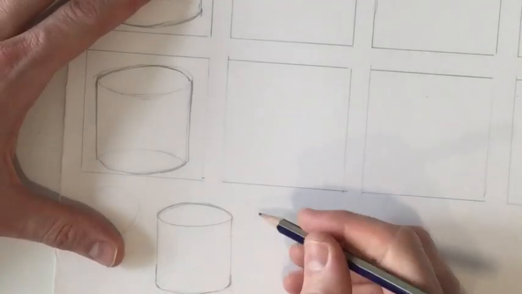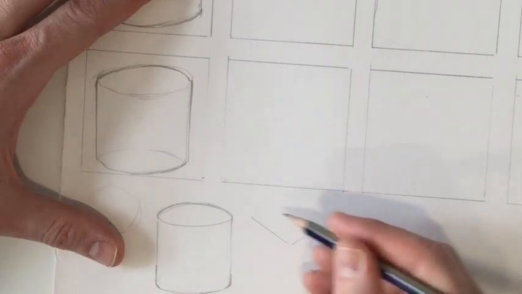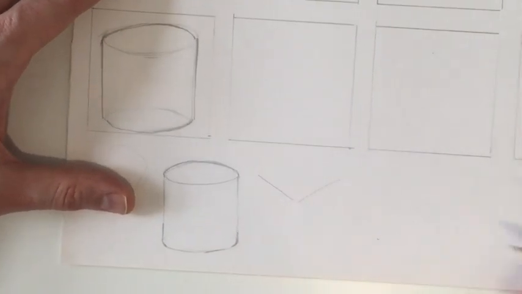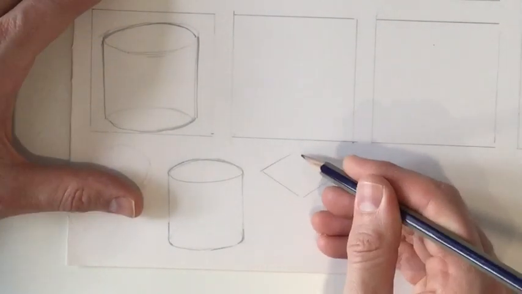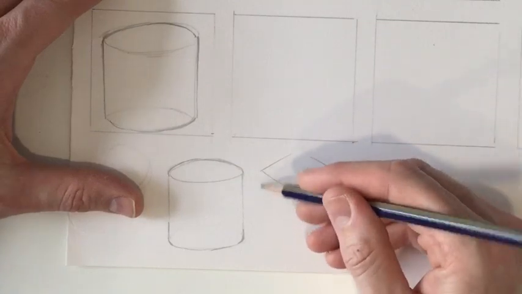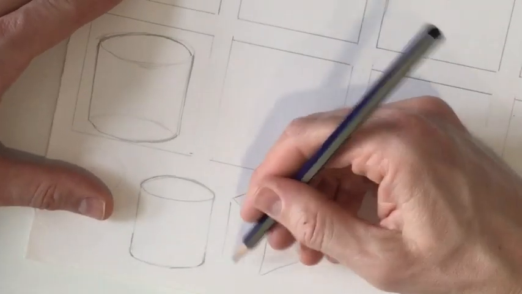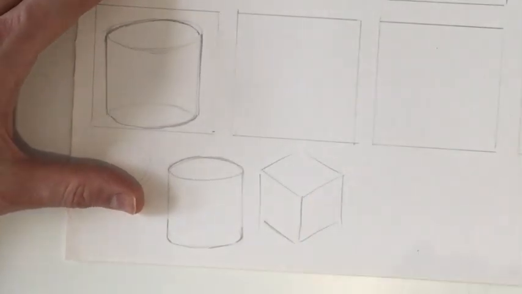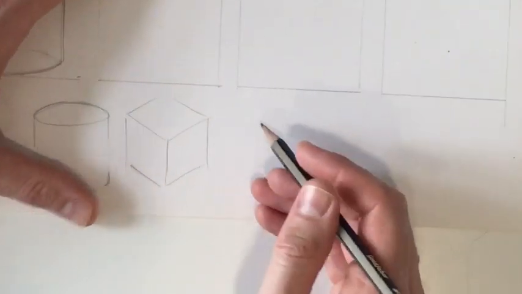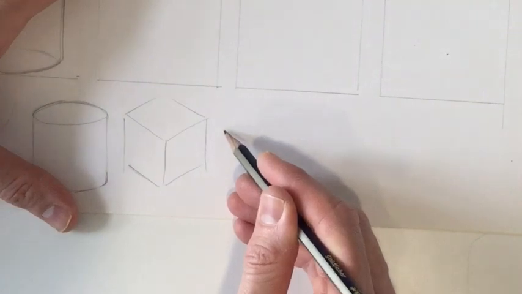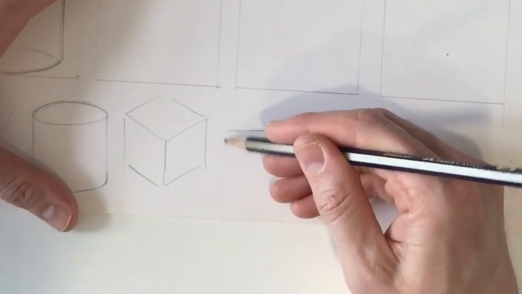When we last learned how to draw a cube, we drew it this way, the Y shape with the parallel lines, like so, as if we're looking at it from the corner. But on this page, on this worksheet that I've given you, we have it drawn this way, which is probably slightly easier.